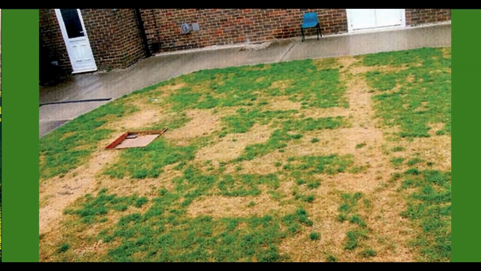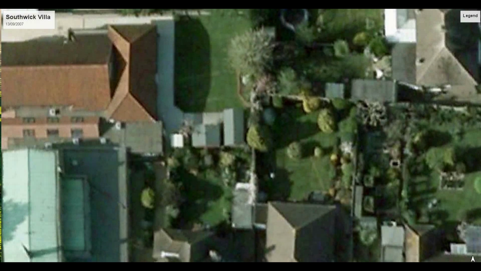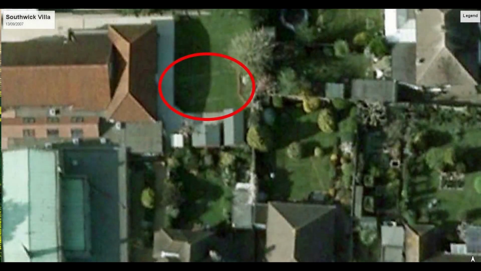These are foundation walls to the west of the church hall. They become visible during a dry period. The footings become visible on Google Earth, or did in 2007, inside the red ellipse.